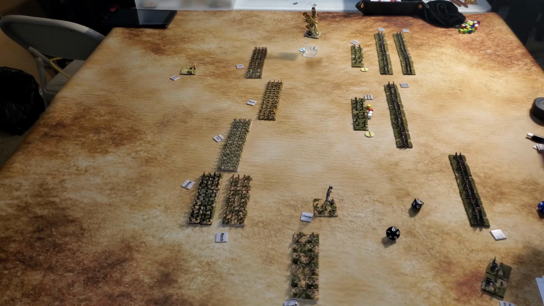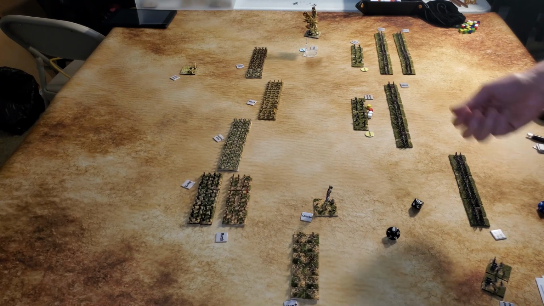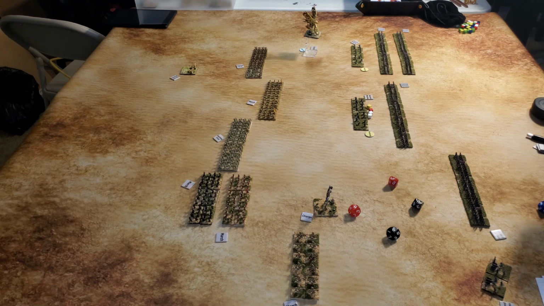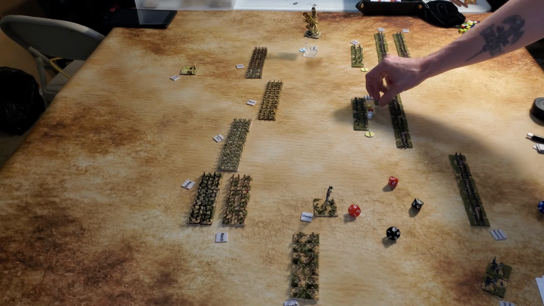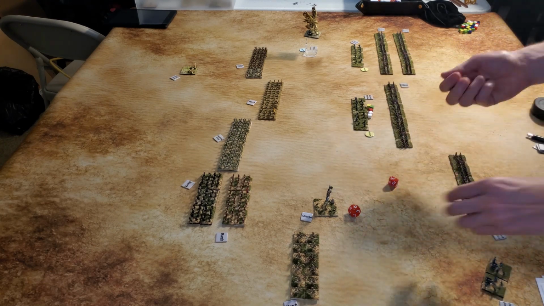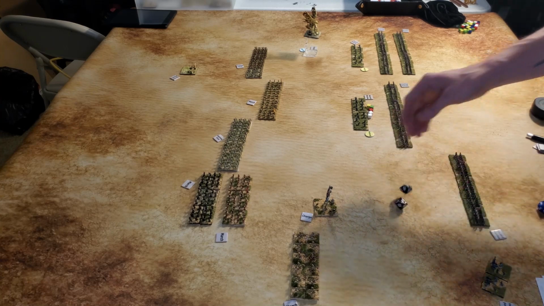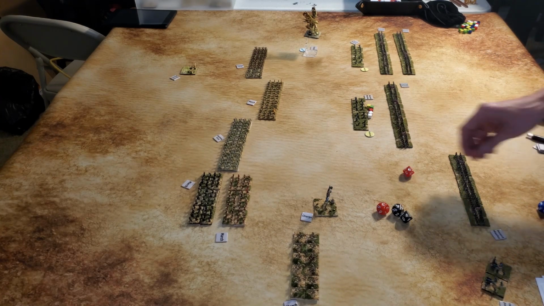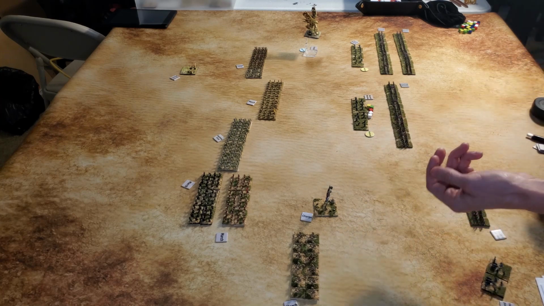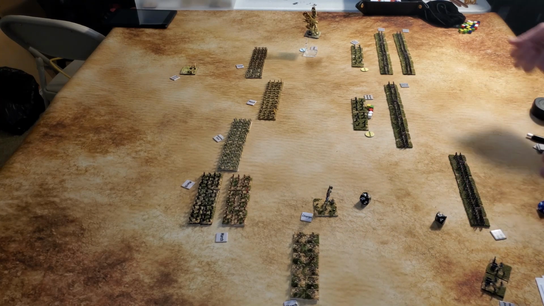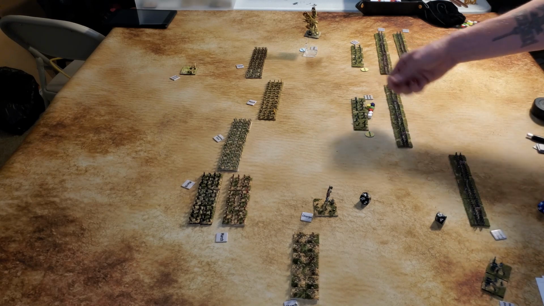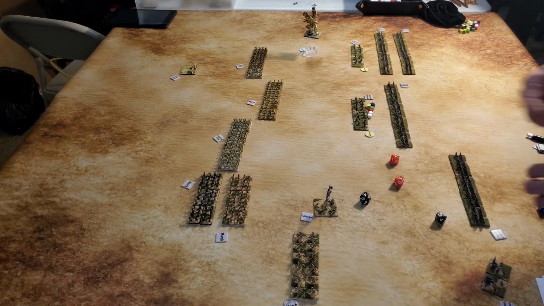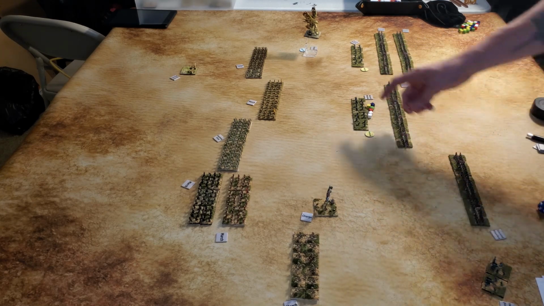The second company, 2 more successes. Again, I fail the casualty check. They have a lot of breakpoints. They're in bad shape. Third company, 1 success. I passed that one. And the last company, another critical, 2 more successes. But I did pass that casualty check. So they have a lot of breakpoints.